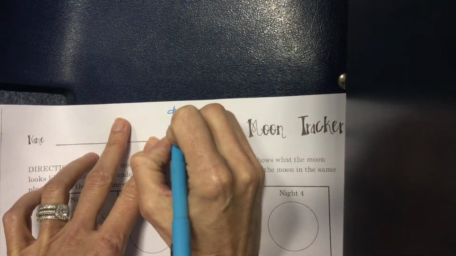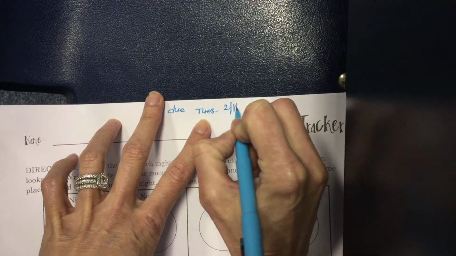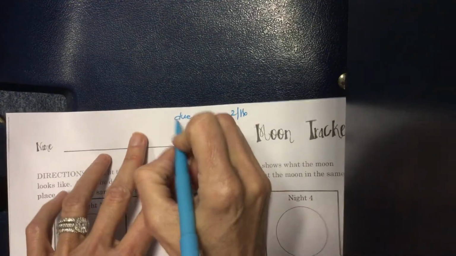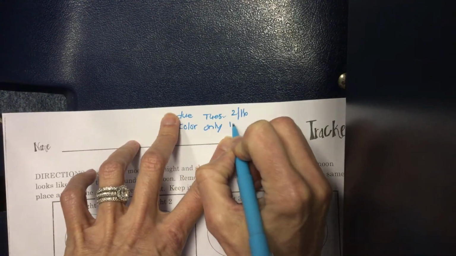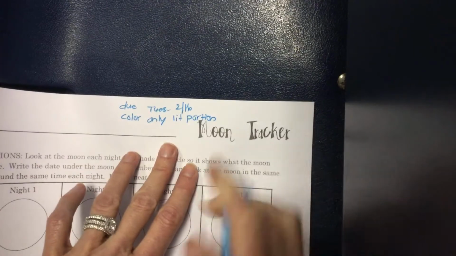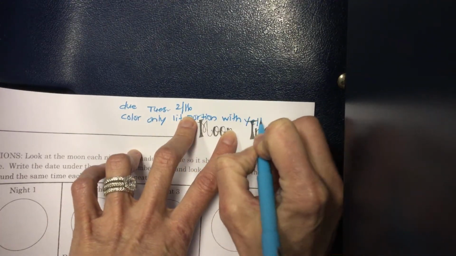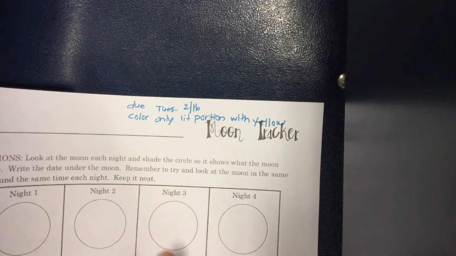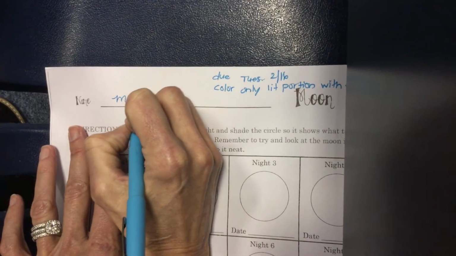and that you also shade only the lit portion. So this is going to be due Tuesday, February the 16th. And you're coloring only the lit portion with a yellow crayon or a yellow highlighter. Now, for instance, I'm going to put my name at the top, and you're going to put your name at the top of yours.